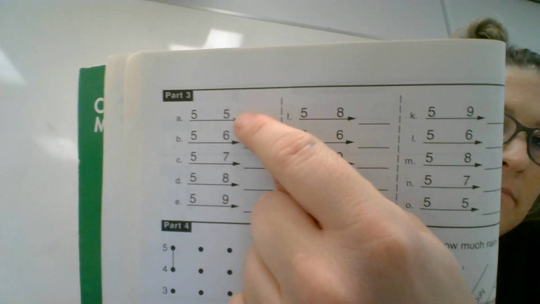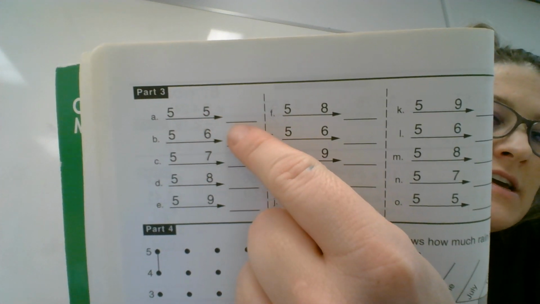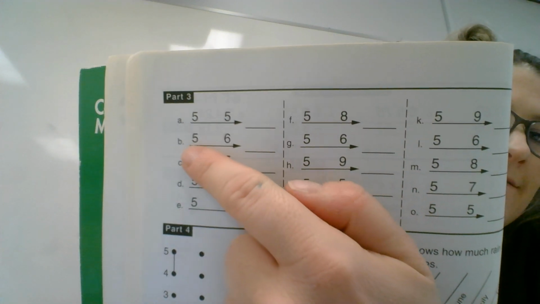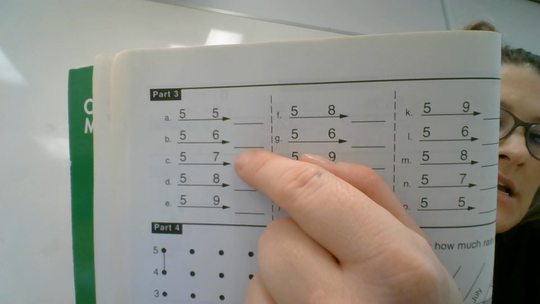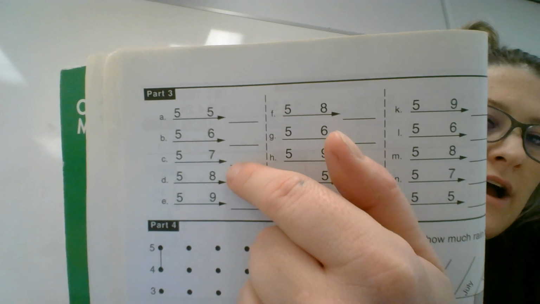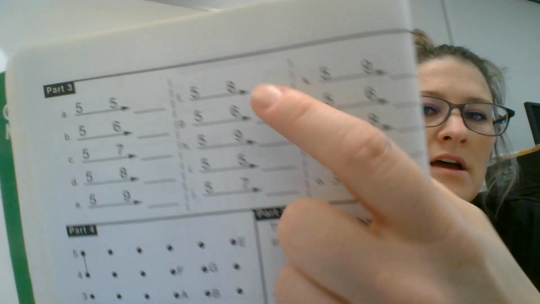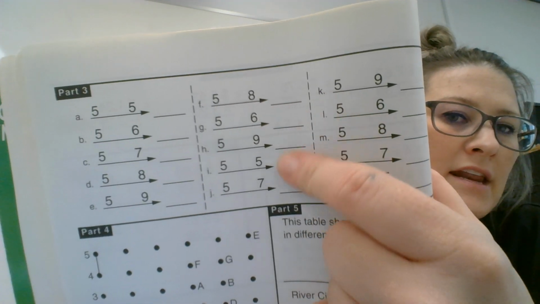If we are missing a big number, remember we're adding. So 5 plus 5 is 10. 5 plus 6 is 11. 5 plus 7 is 12. And so on. You're going to complete these 3 rows, adding your sign and your answer. When you are finished, we're going to go on to part 4.